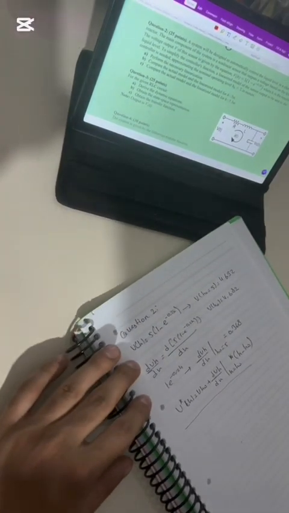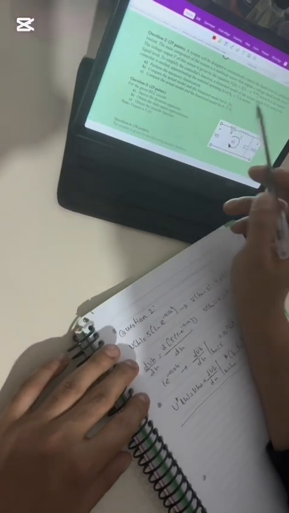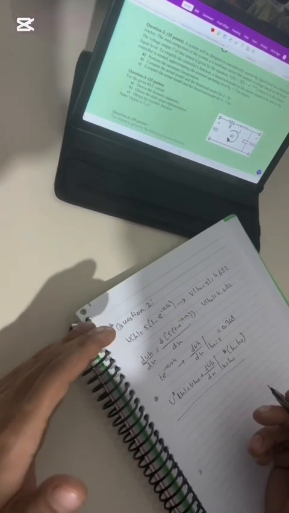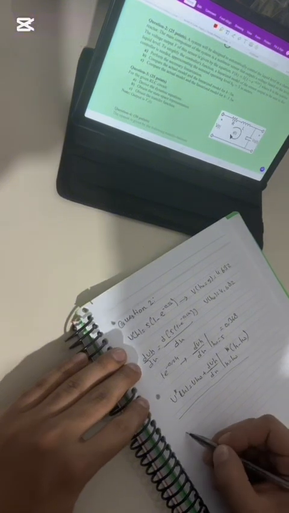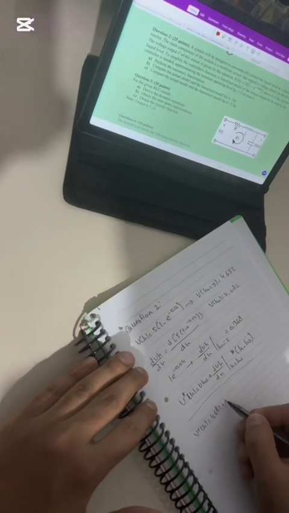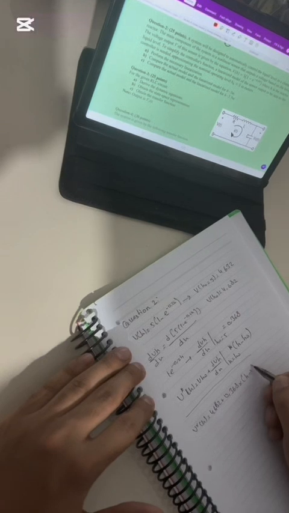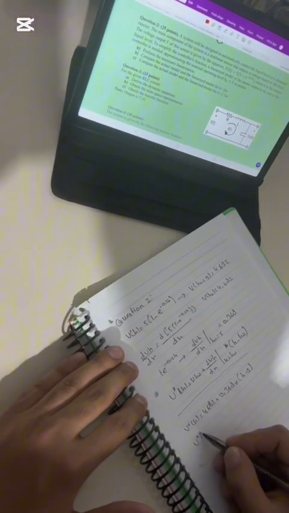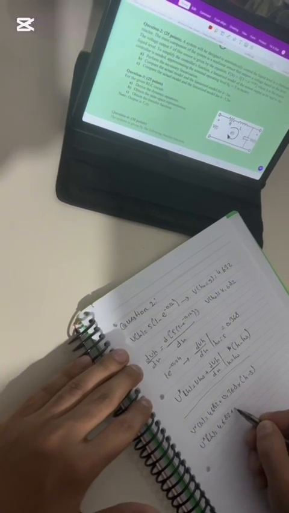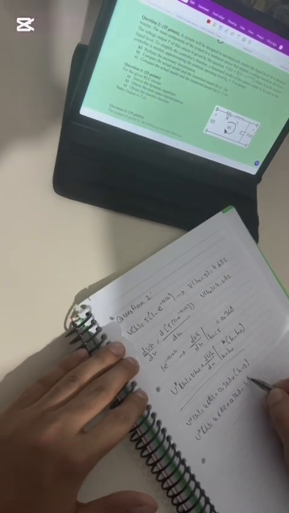Let's go up to the formula. We will put 5 meters here. So V(h) is equal to 4.682 plus 0.368 times (h minus 5). So V(h) with the derivative is equal to 4.682 plus 0.368 minus 5, and the difference between these two is equal to 1.84.